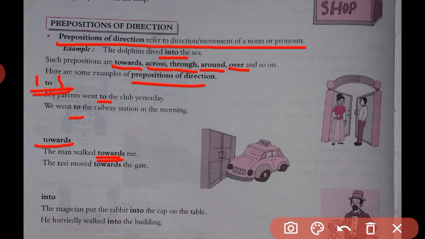Here, the closeness compared to the distance is what shows the difference between "to" and "towards". When you find something coming directly to you or something else, then in that case we can use "towards" as the preposition. Then, the taxi moved towards the gate. So you can see here this is a gate, and this is a taxi. You can see it moves in a particular direction. Here the word "towards" stands for a preposition showing its movement direction in a particular way.